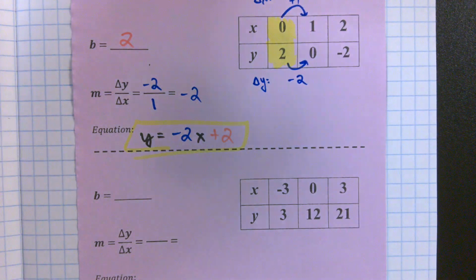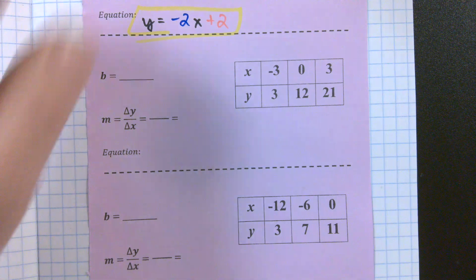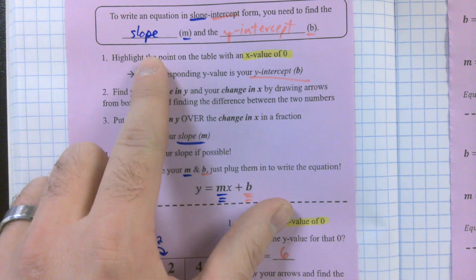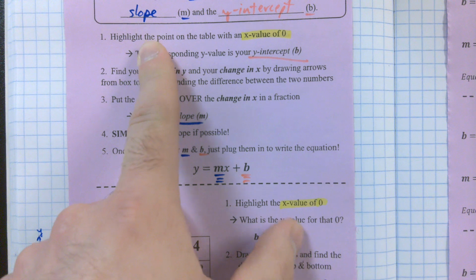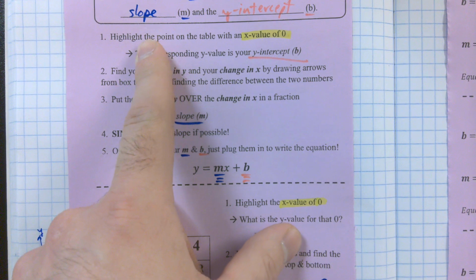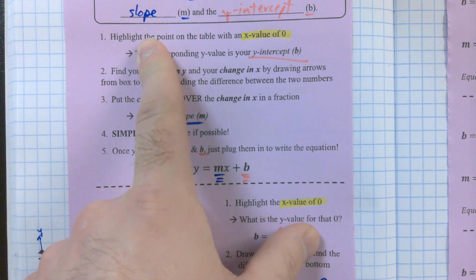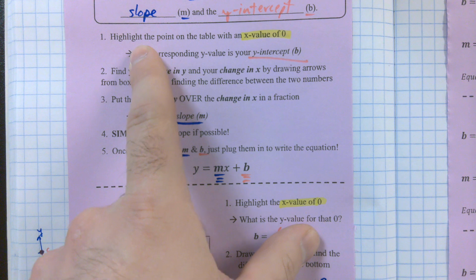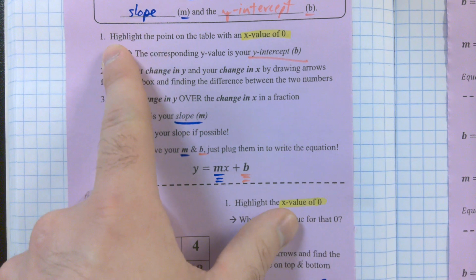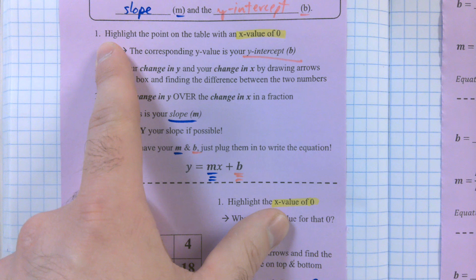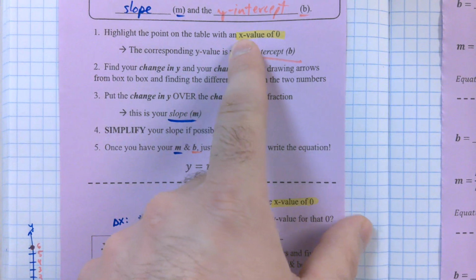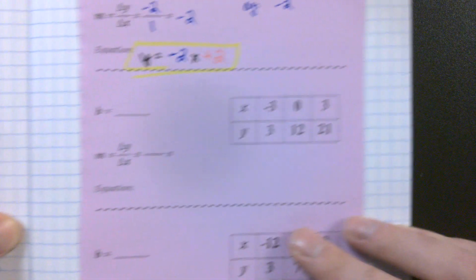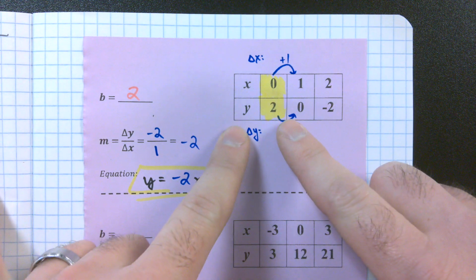Okay, let's take a look at a mistake that a lot of us were making, understandably so. All right. Can I get a volunteer to read out step 1 for everyone? Okay. Highlight the point on the table where the x value is 0. Perfect. With an x value of what? 0. It's not always going to be the first point, right?